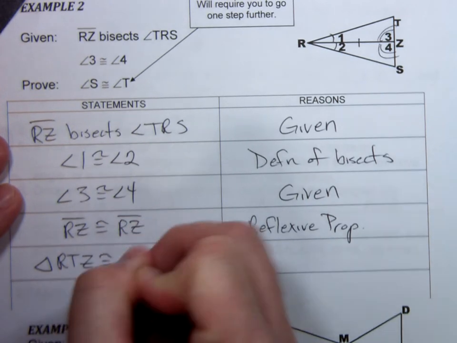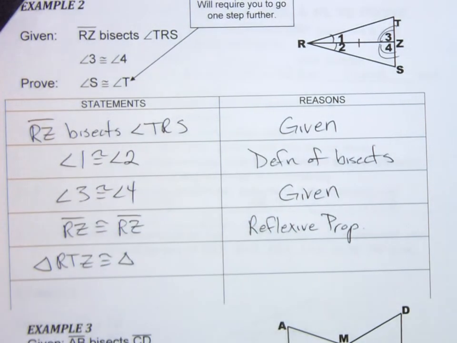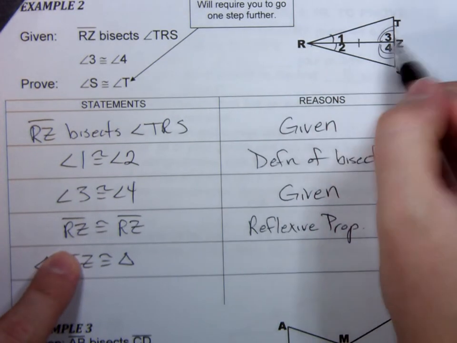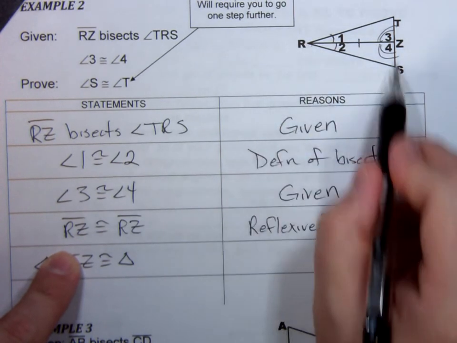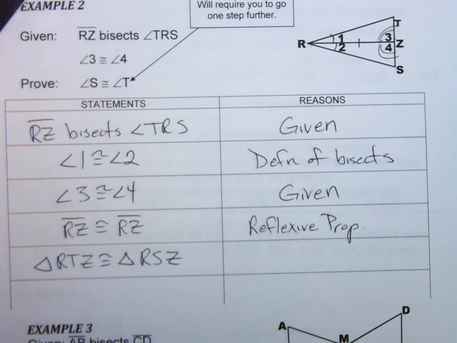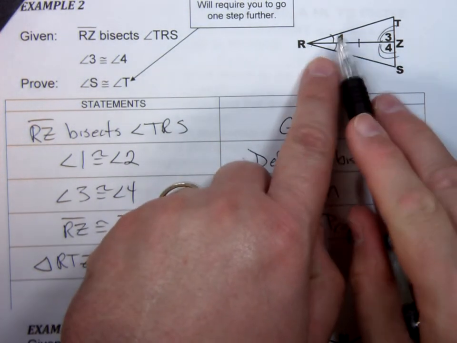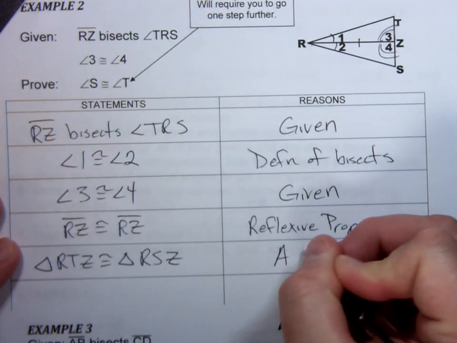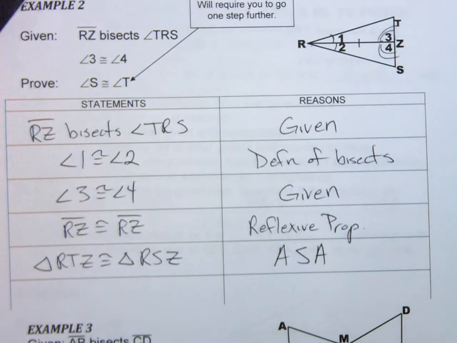But when I name the second triangle, I got to be careful to make sure it goes in corresponding order. So RTZ would correspond with RSZ. Make sure it's in corresponding order. And the reason I know those are congruent: angle, side, angle. I got two pairs of congruent angles, and I got the included sides congruent, the side between the angles. So now I know those two triangles are congruent.